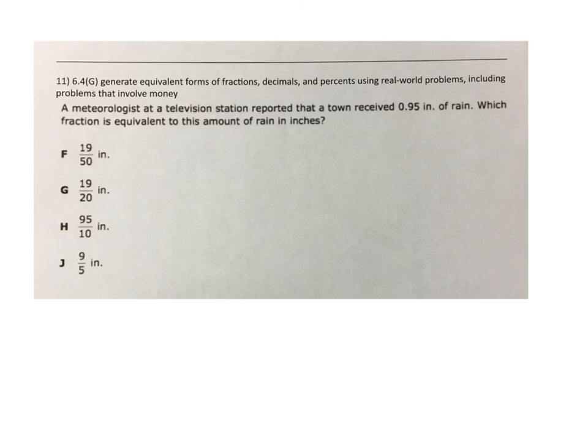Number 11, 6.4g, generate equivalent forms of fractions, decimals, and percents using real-world numbers, including problems that involve money. The question says, a meteorologist at a television station reported that a town received 0.95 inches of rain. Which fraction is equivalent to this amount of rain in inches? F, 19 over 50, G, 19 over 20, H, 95 over 10, or J, 9 over 5?